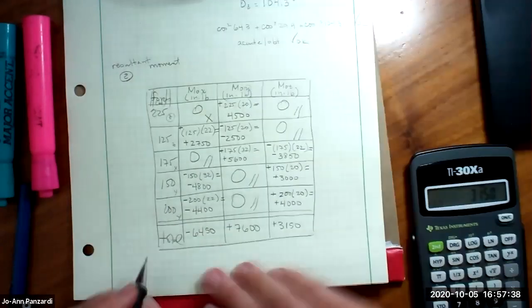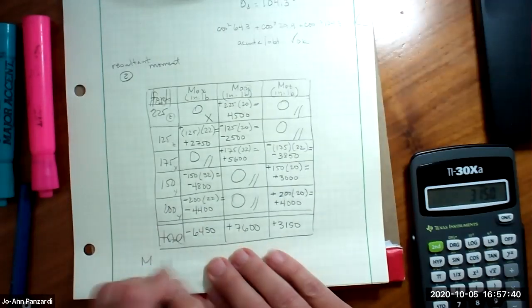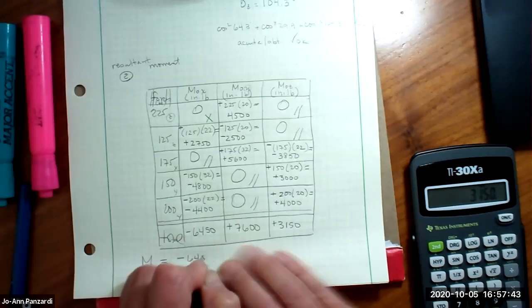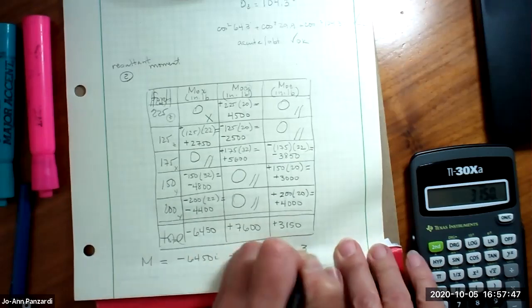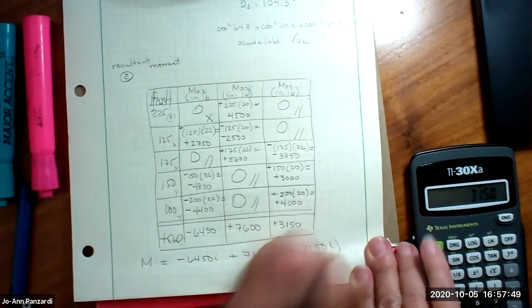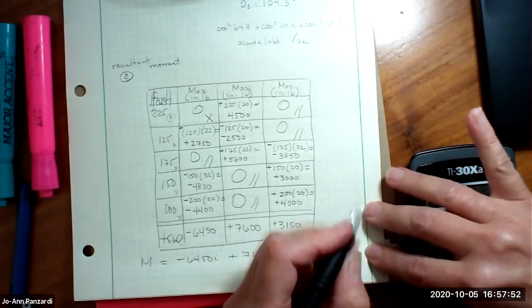So that means that the moment is equal to negative 6450i plus 7600j plus 3150k, and it's all in inch-pound.